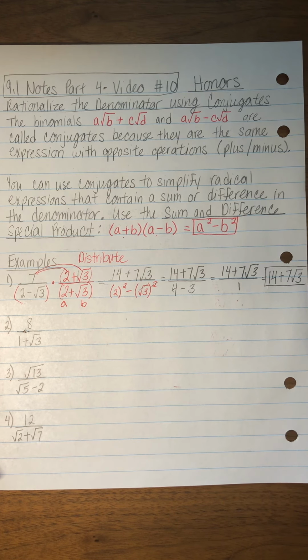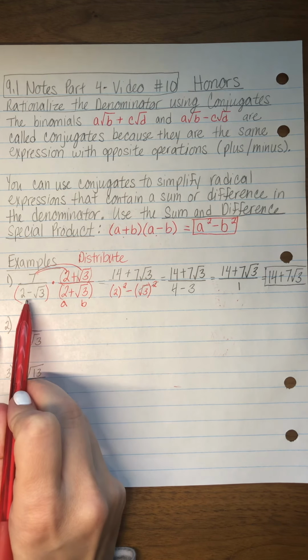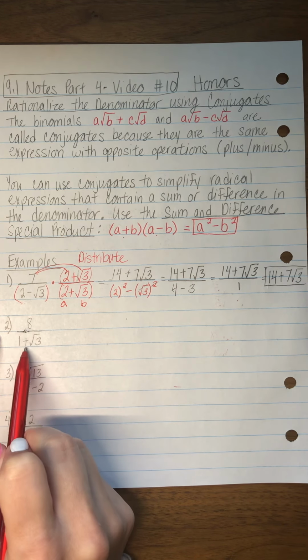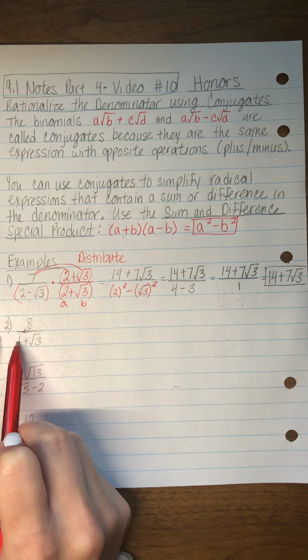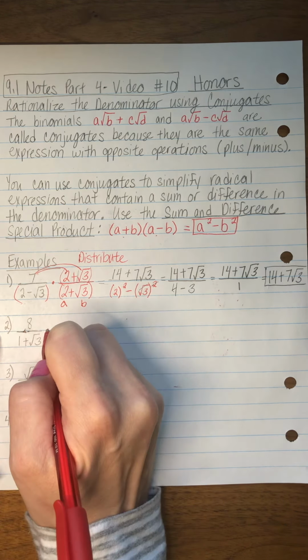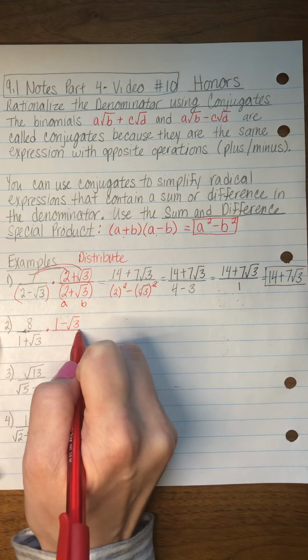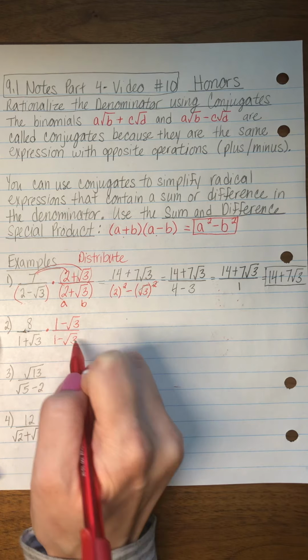Let's do some more. Number 2, we have 8 divided by 1 plus the square root of 3. Notice this time our denominator has a sum. The last time it was a difference. So when I multiply by the conjugate, it is going to be this expression with a minus. So let's multiply. We're going to multiply the numerator by 1 minus radical 3 over 1 minus radical 3.